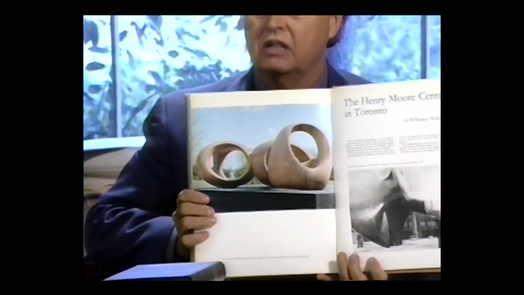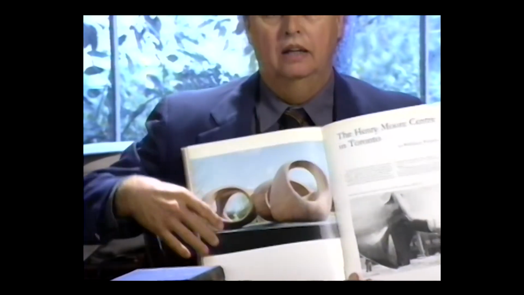It's the same apparently with just about anything. Viewed at the proper scale, most things turn out to be mostly space. Now the holes, the spaces in Henry Moore's sculpture are just as important. How important?